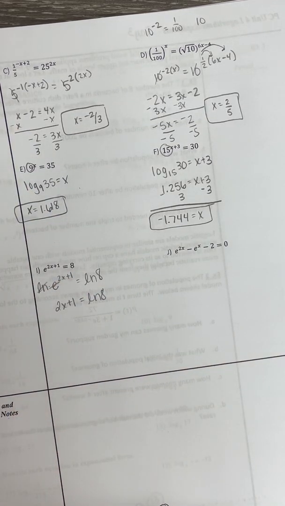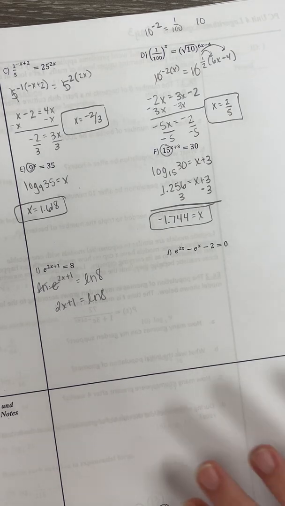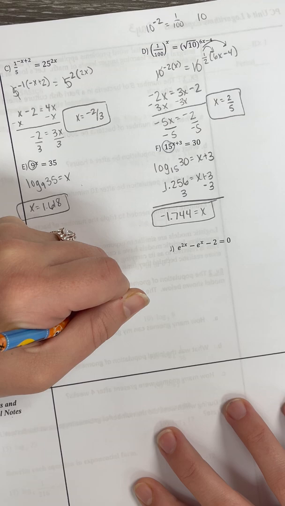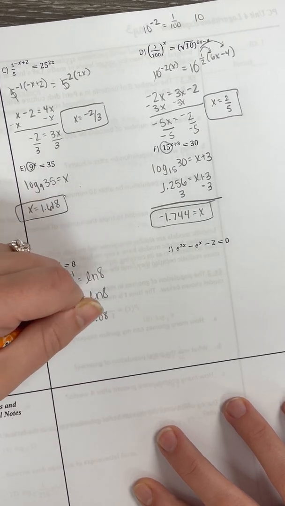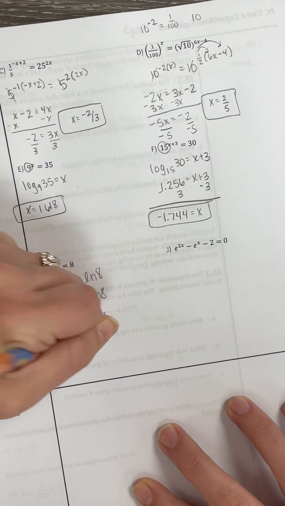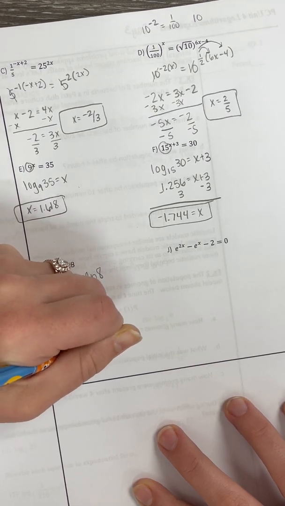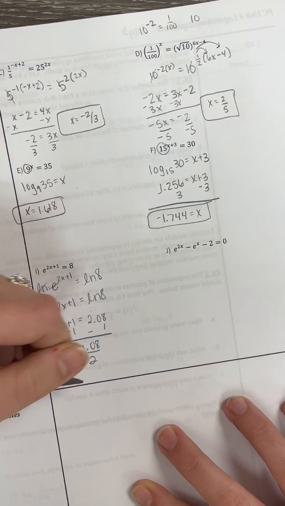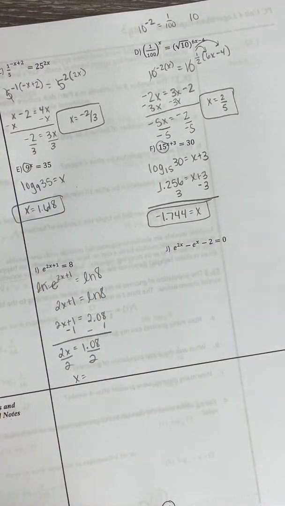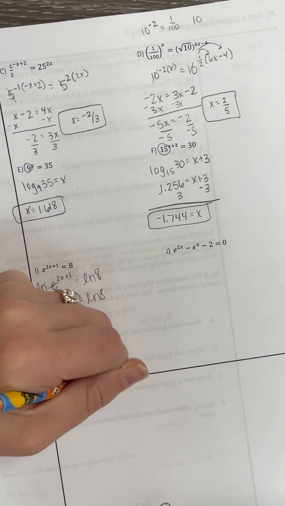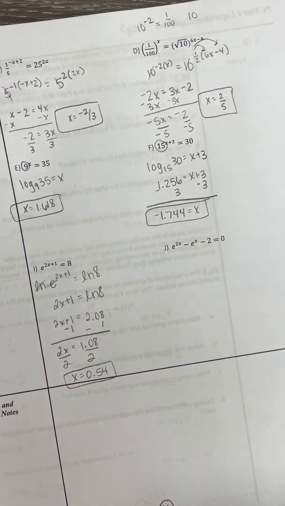Now when I plug in ln of 8, which I'm going to do on my computer right quick, I get 2.08, we'll just go ahead and round there, is equal to 2x plus 1. We subtract that 1, we get 2x is equal to 1.08. Divide by 2. Then we get that x is equal to 0.54. We're going to go ahead and leave that in decimal form. That is a-okay. All right, on to our last one.